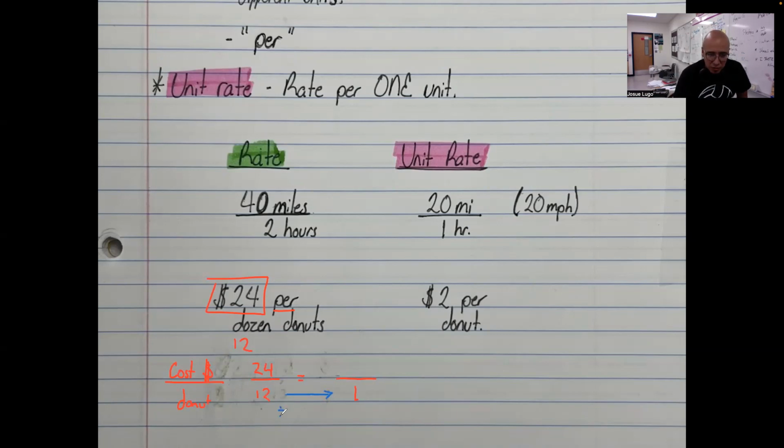Well, let's divide 12 by itself. Any number divided by itself will give you 1. And you're going to see that pattern a lot in this lesson, that we're always dividing a number by itself to get to the 1. So 12 divided by 12 is 1. So 24 divided by 12 is going to give me 2. So that means that each one donut will cost me $2. So it's $2 per donut.